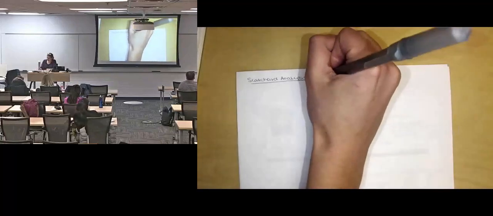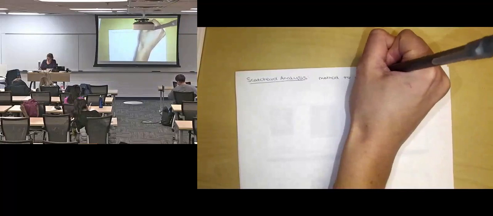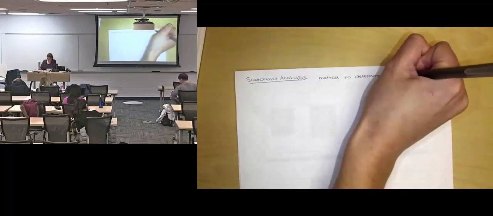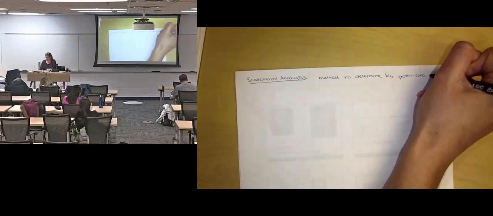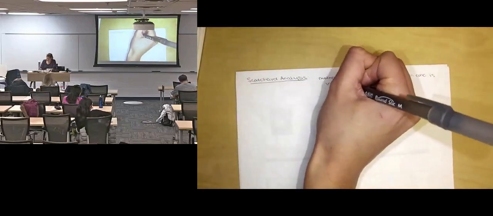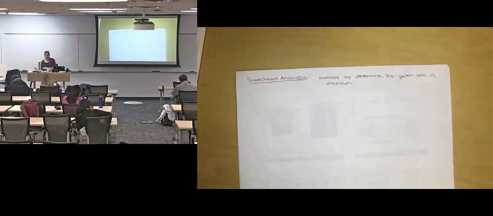Okay, so now what we're going to talk about is something called Scatchard Analysis, or Scatchard plots. The value of making these, of plotting these, and using Scatchard Analysis is that it is a method to determine your dissociation constant, KD, when your protein concentration is unknown.